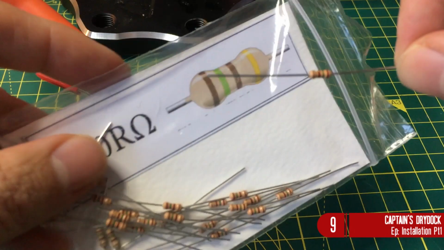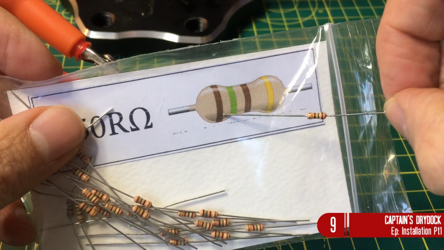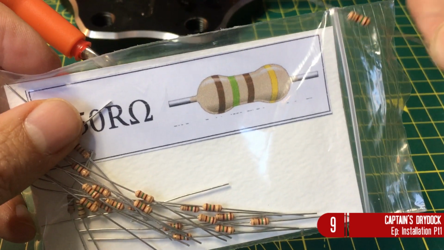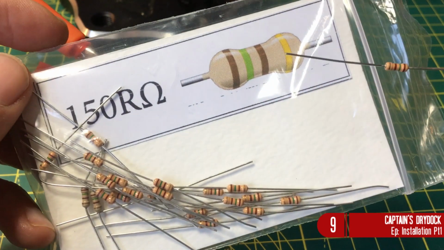And I'm going to take that out now. There we go. There's our resistor, and as you can see, it's color coded as per the website's description. So brown, green, brown, and 150 ohms.